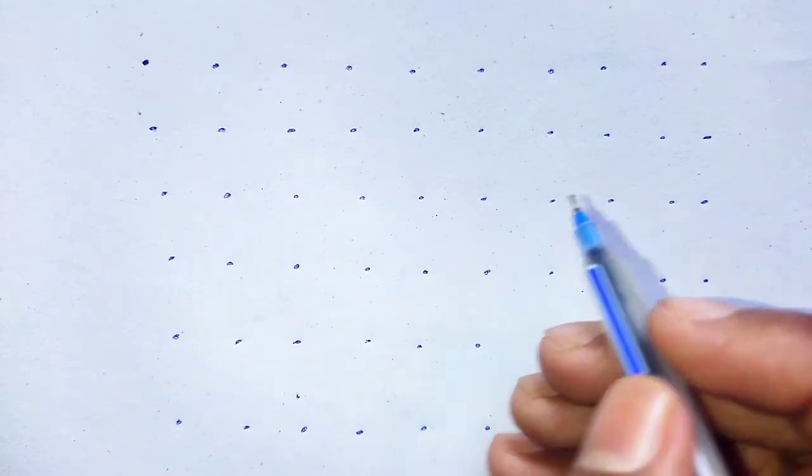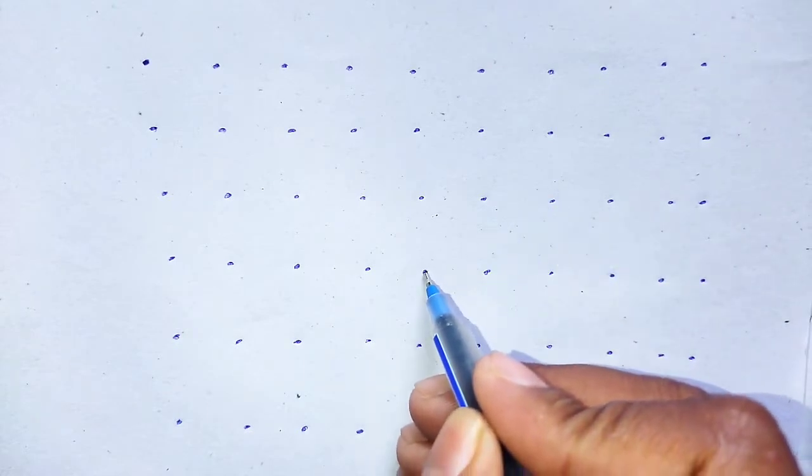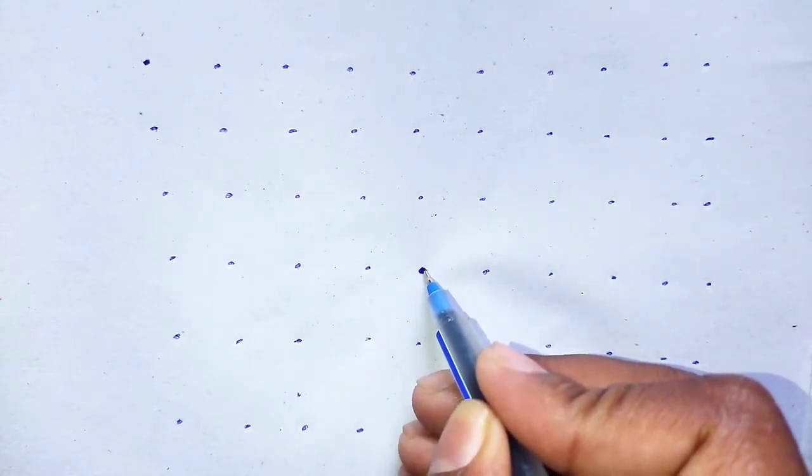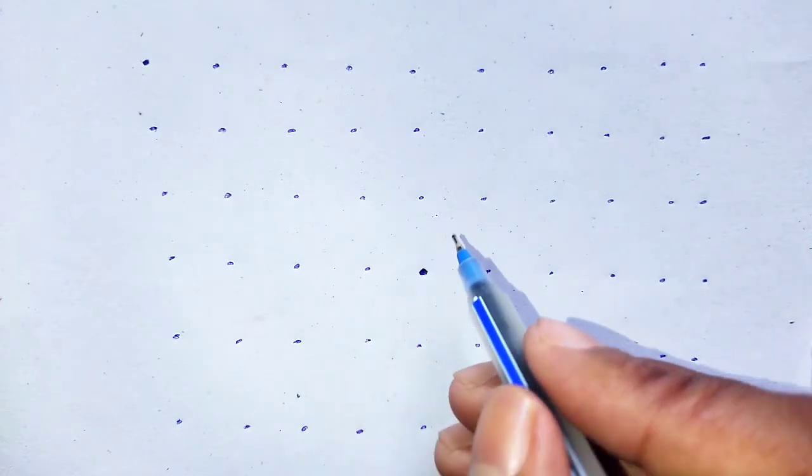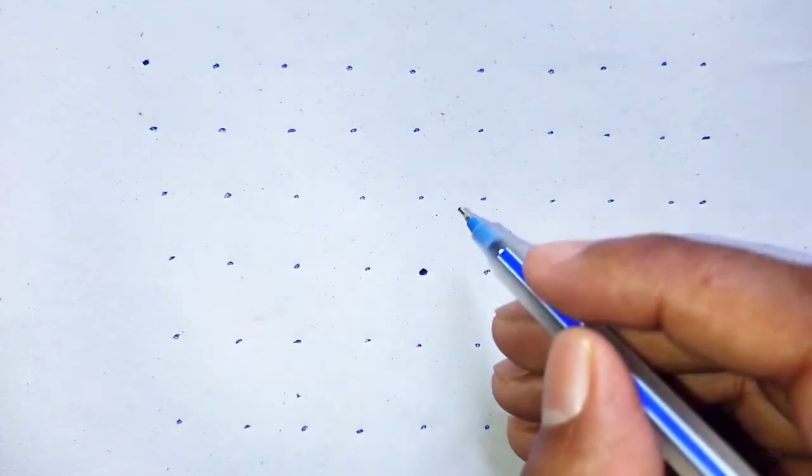So, how to construct a Wigner-Seitz cell? First, we have to take any one of the reciprocal lattice points as a center, and join the nearby lattice points with it.